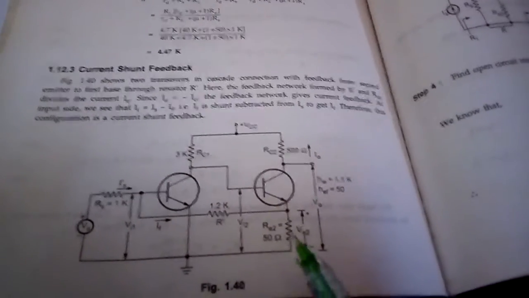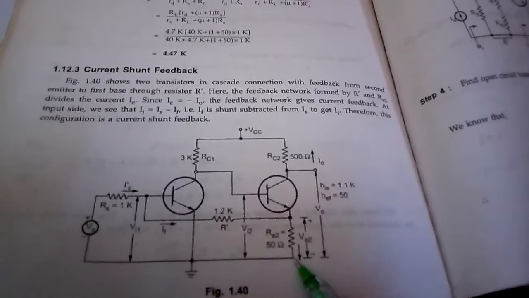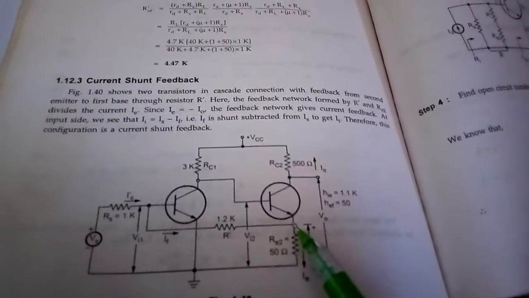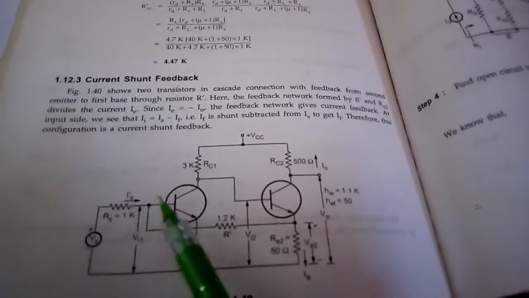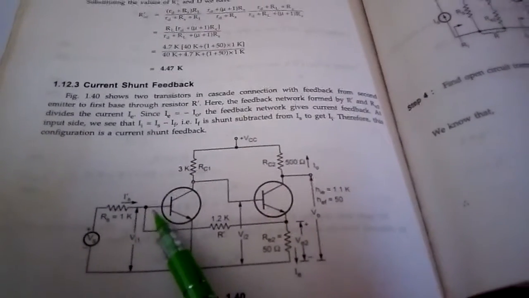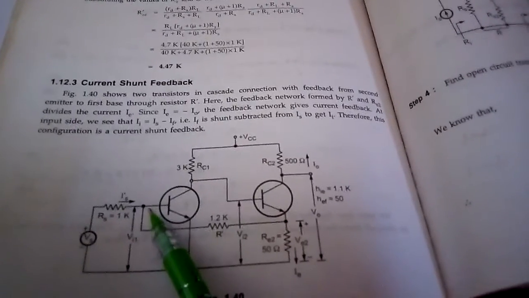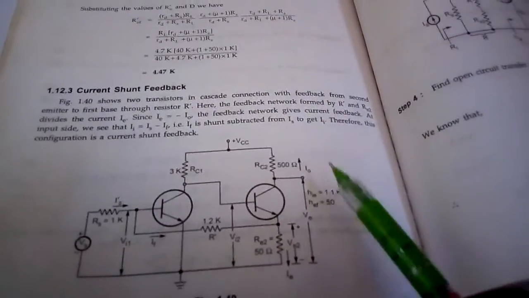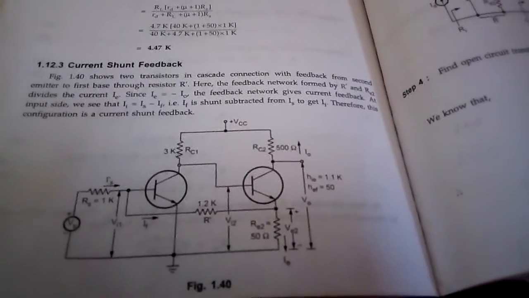And secondly, voltage across this RE2 is not coming in series with this VS. Here is a current division in the input loop. Input current is being subtracted in the input loop. That's why this is shunt sampling. Okay, so that's why this is current shunt feedback topology.